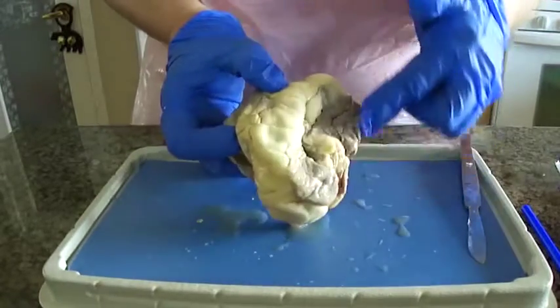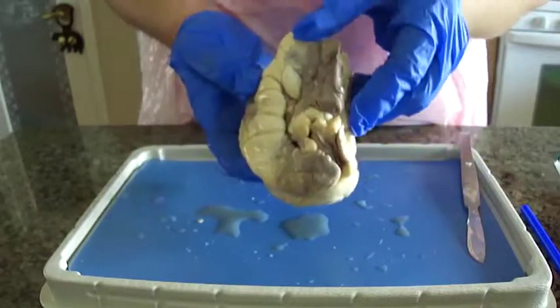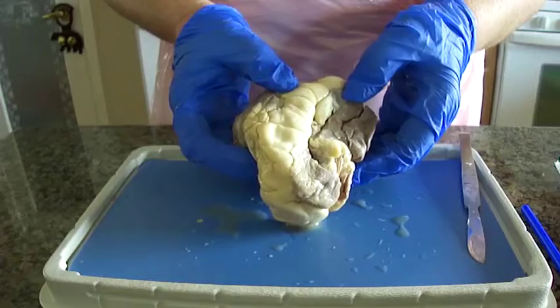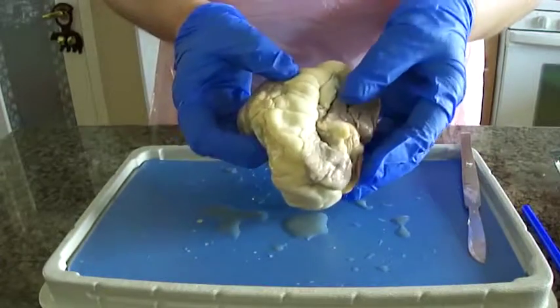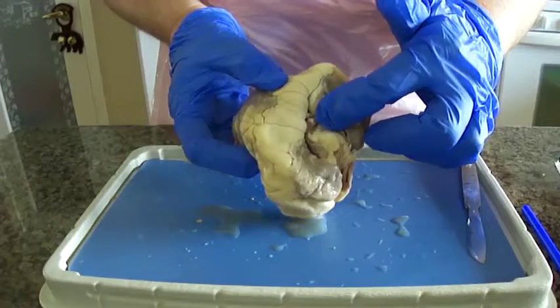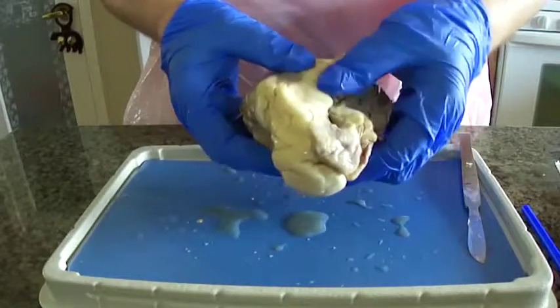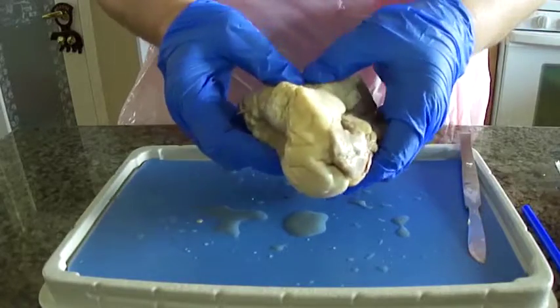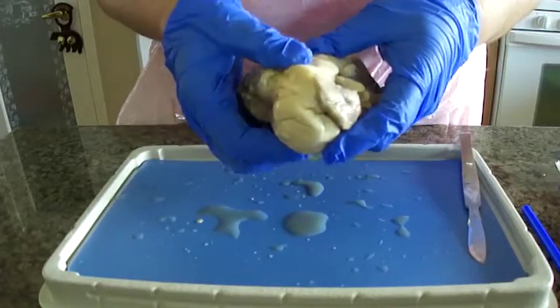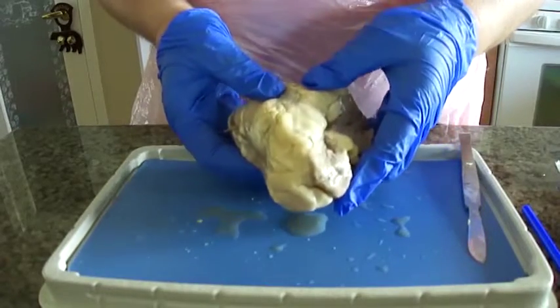The pericardium is a double-walled sac that contains the heart and the root of all the great vessels. The space between the two layers is filled with the pericardial fluid, which helps to protect the heart from injury in the event of a collision or blunt force trauma.